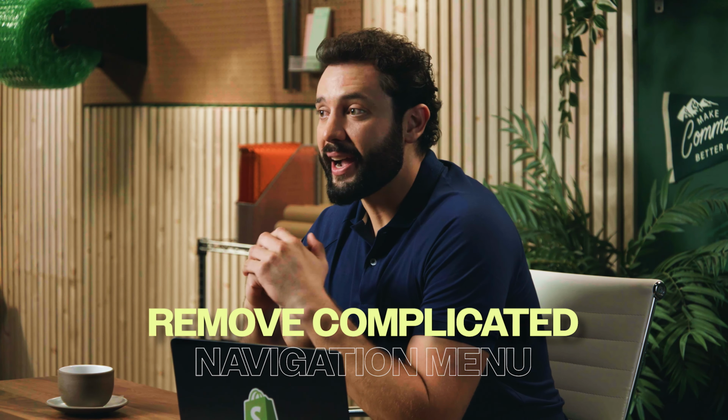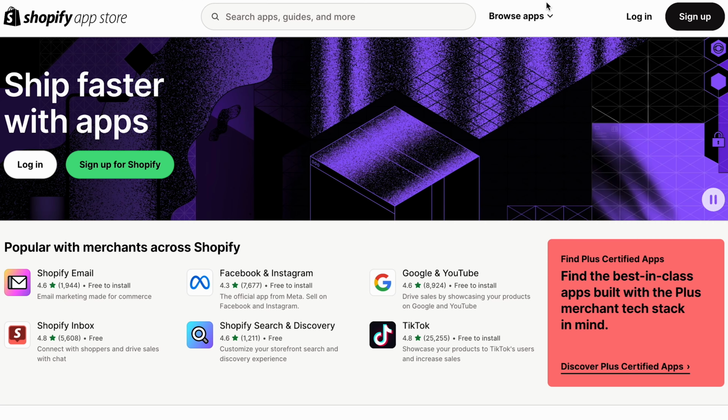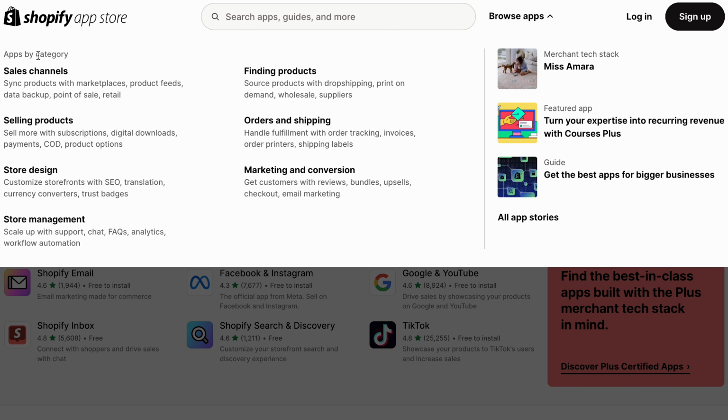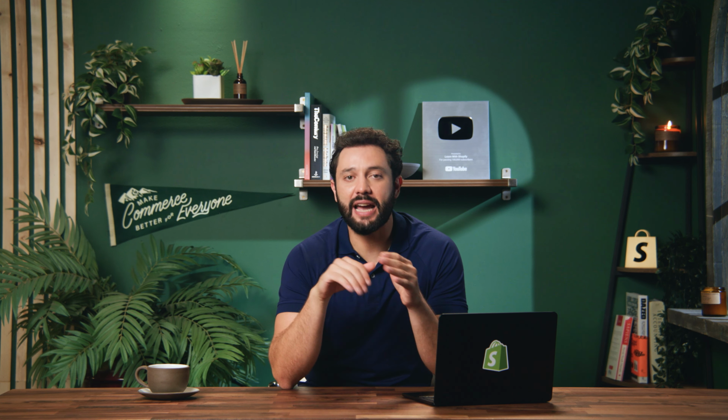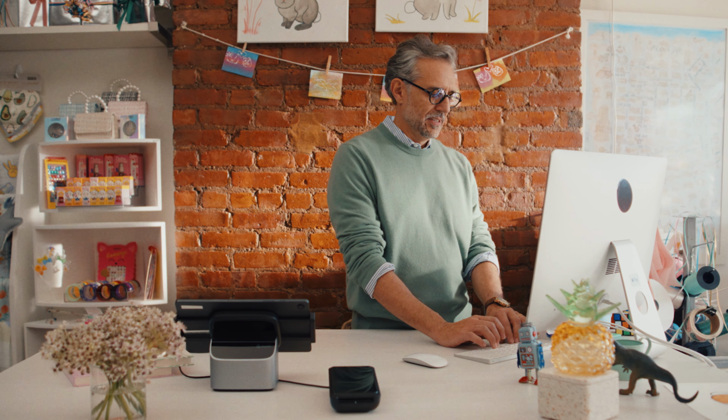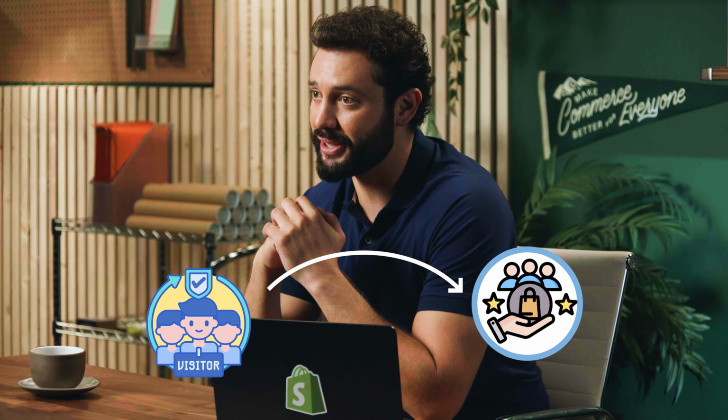Next up, you want to remove that complicated navigation menu. It is so important to organize your website's navigation menu. Well-organized and straightforward menus act as a clear roadmap, enabling visitors to quickly find what they are looking for. Effective navigation enhances the user experience, keeps visitors engaged, and boosts conversions. By making your navigation intuitive, you reduce the frustration of searching for products, allowing users to quickly access recommended items and explore more content. This approach increases the time spent on your site and improves the chances of converting visitors into loyal customers.